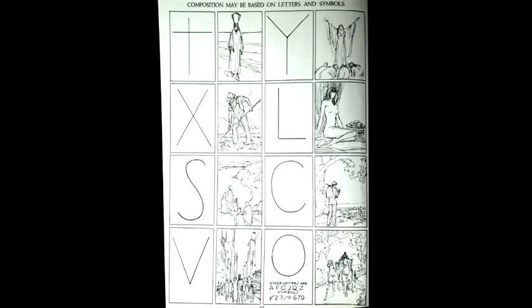So here's a real simple way that you can create compositional concepts by just using the lines that you find in letters. Like the top left one, you see the letter T. The vertical line becomes the figure. The horizontal line is the horizon line. So in each one of these little compositions, you can see how that shape helped to generate how the forms were placed in the composition.